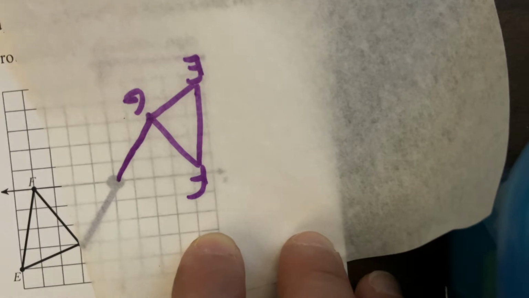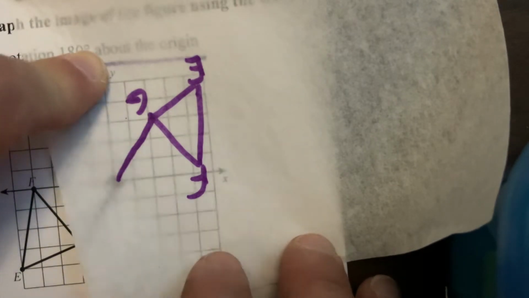This is the part I really struggle with. Making the copy on your paper, you just have to eyeball it and see where, like 1, 2, 3, 4. Okay, yeah. On my paper, point E is right here, so I'm going to lift up my paper.